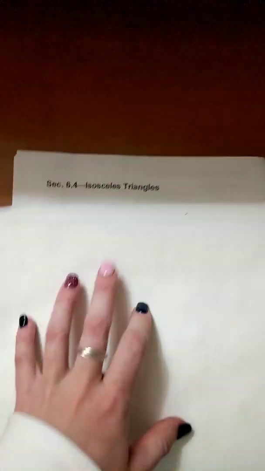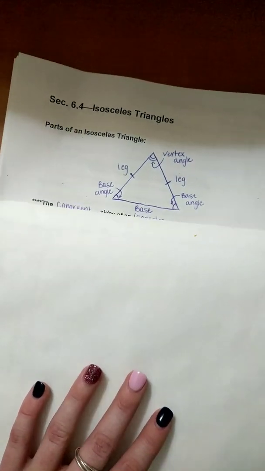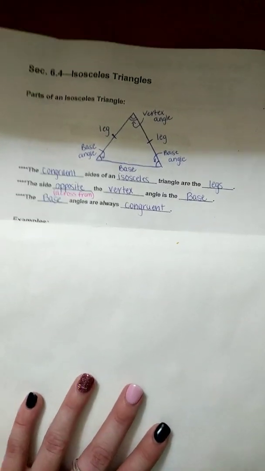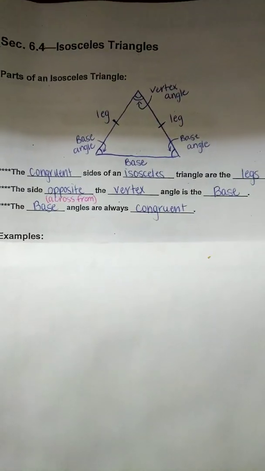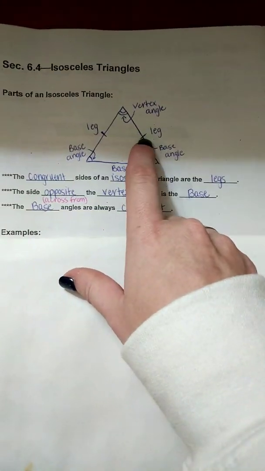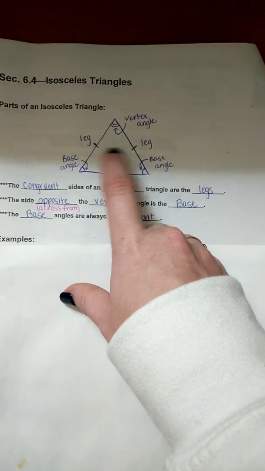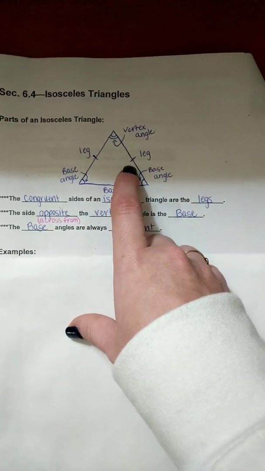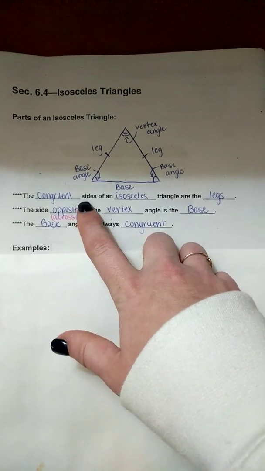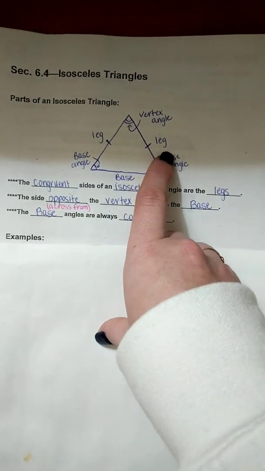So, we are going to be talking about isosceles triangles. If you remember from last unit, isosceles triangles were triangles that had two of the sides that were the same. So we got our tick marks here. Now those two congruent sides are called the legs.